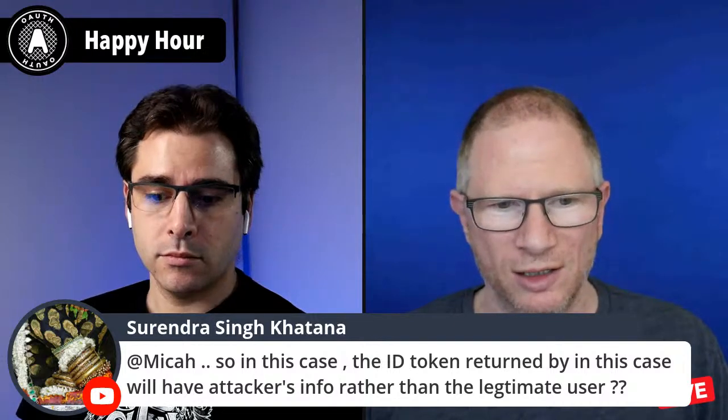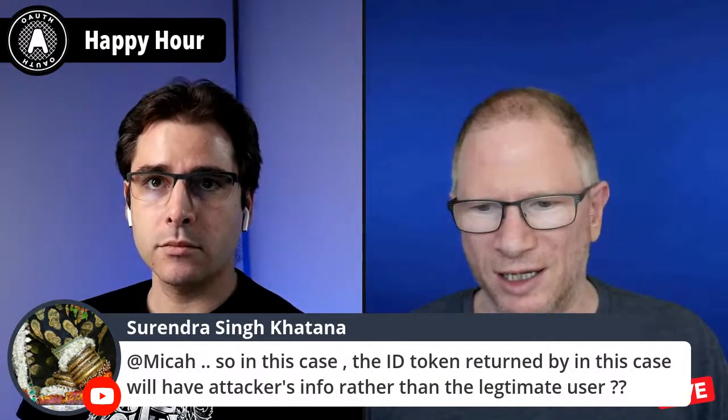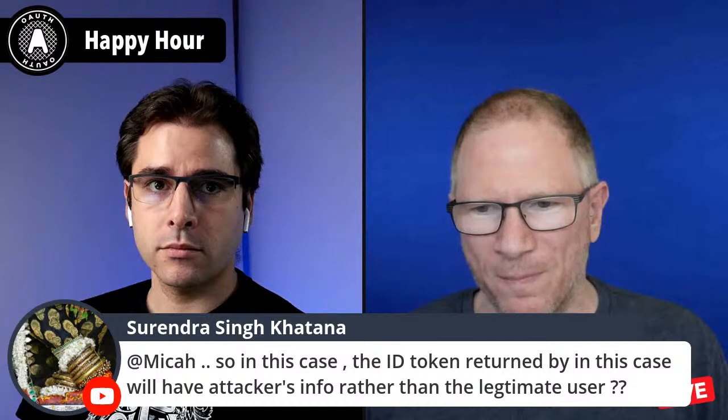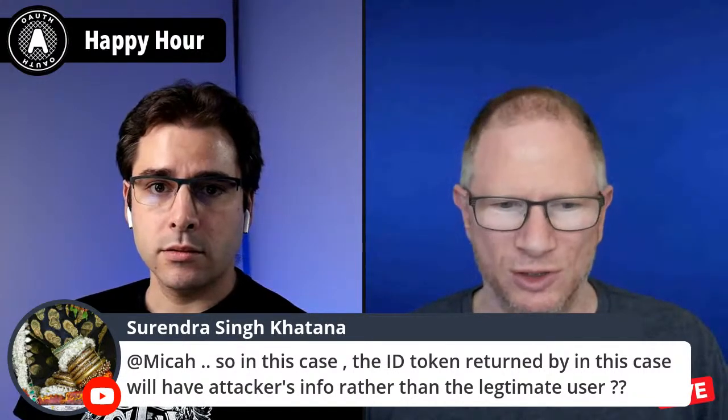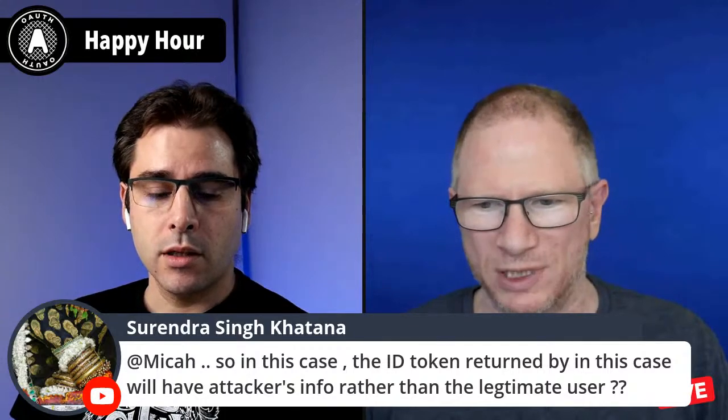But yes, they're logged in as the attacker. And now in whatever way they interact with the site, it's all being bound to the attacker's account potentially.